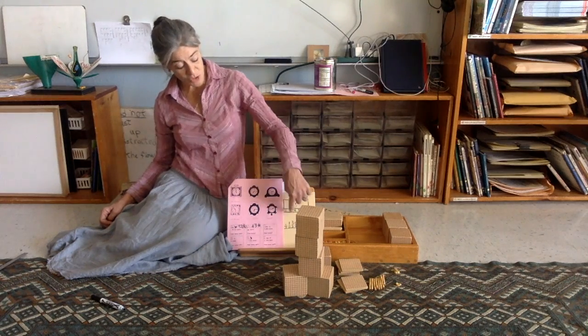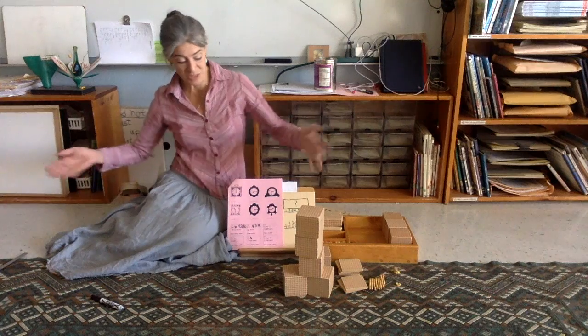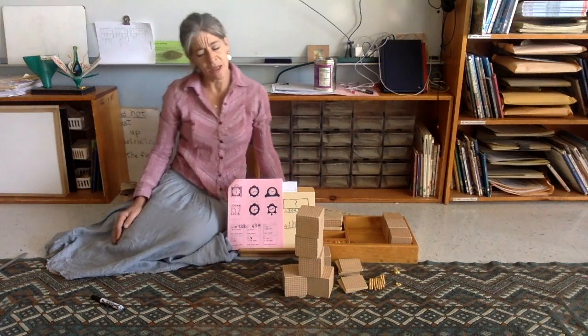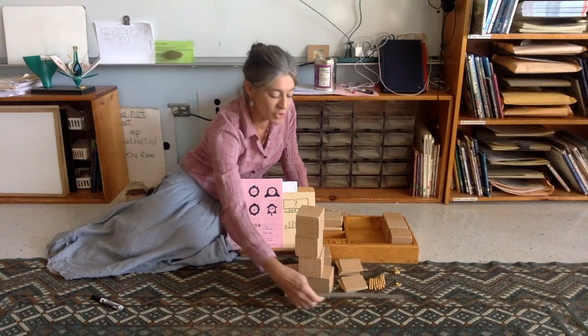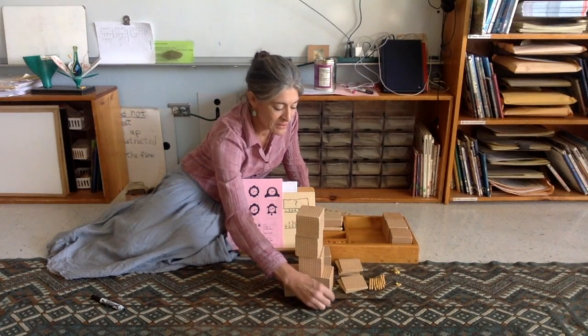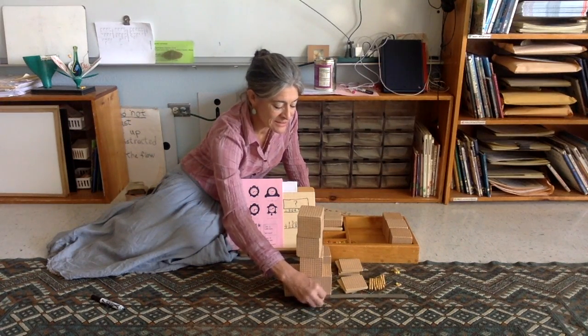Did we do what it says? Yes, we did exactly what it says. But can we write it down? No, this is kind of a mess, right? We need to put it all together. So get your ruler and put your ruler below both addends.